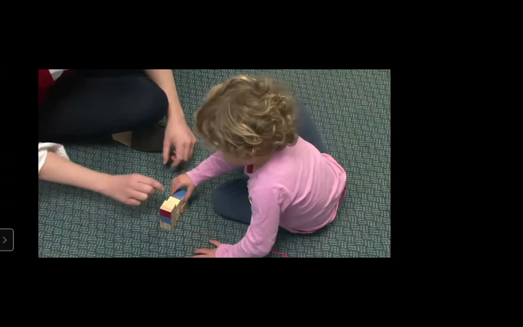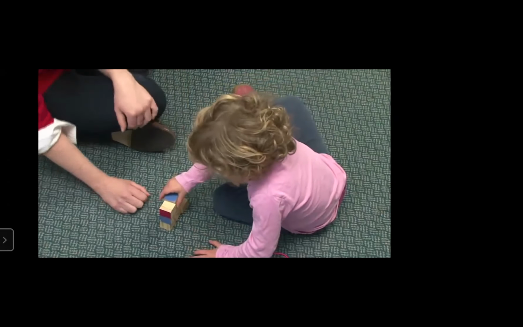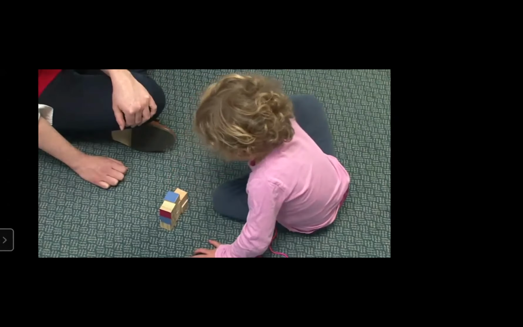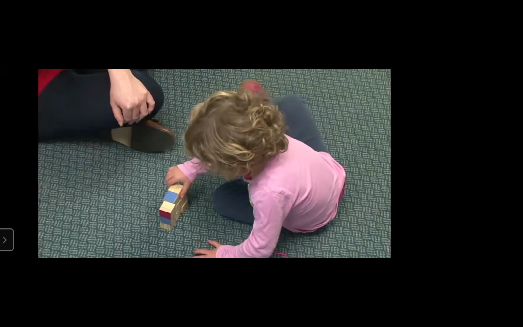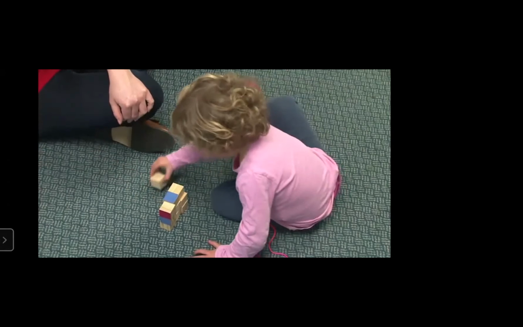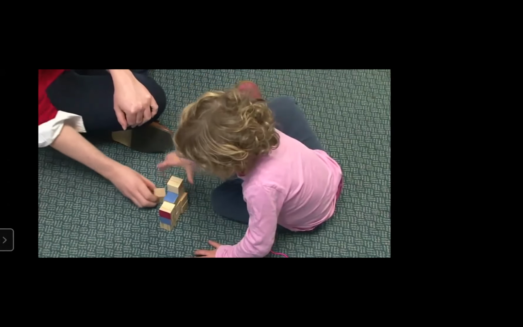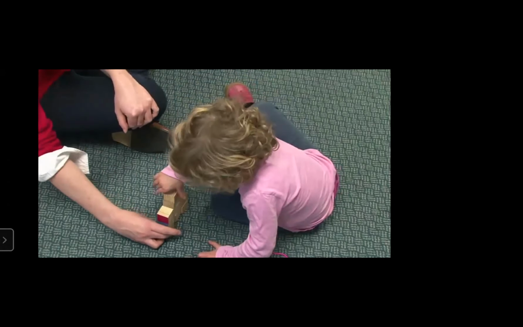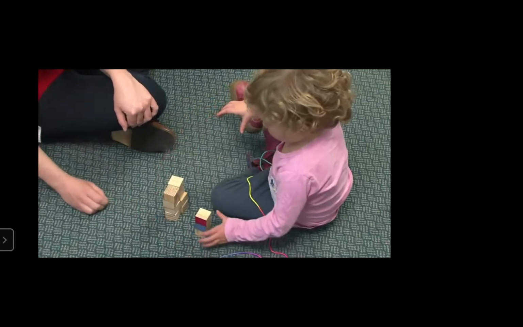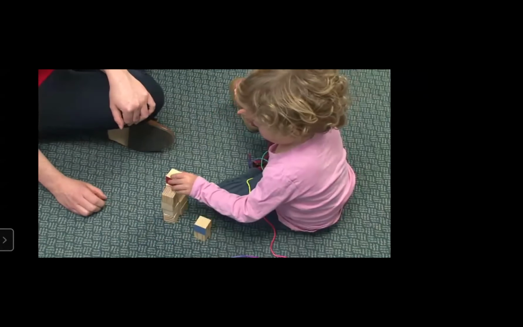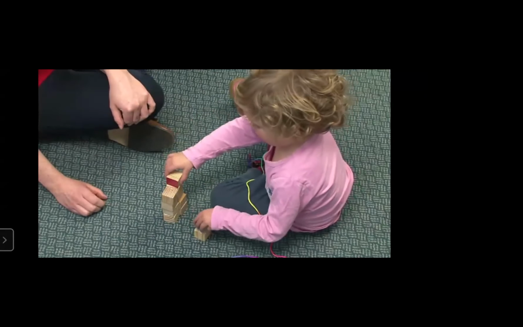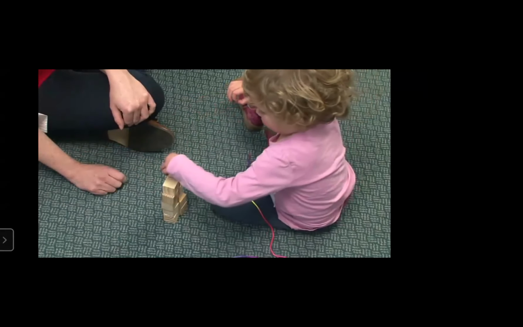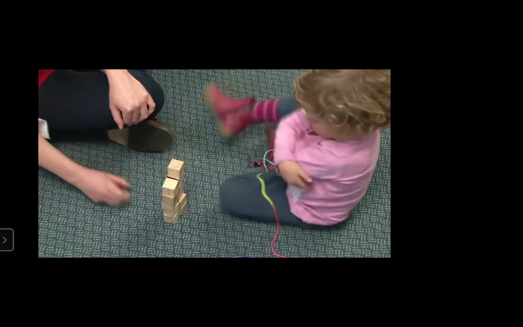Oh, wait a second. Look, if you take that one away. Okay. And we can see how tall can you make that then? Maybe we could borrow these ones and you could put those on top of the other ones. Good. Make it really tall this side. Well done.